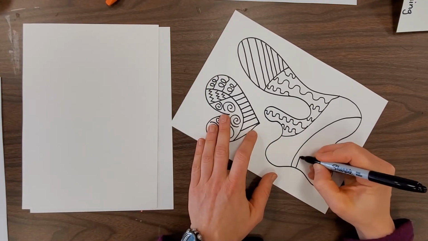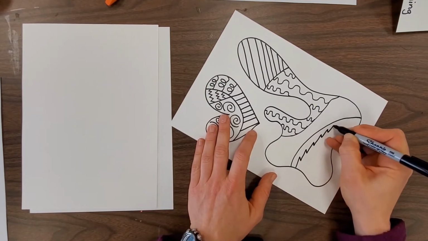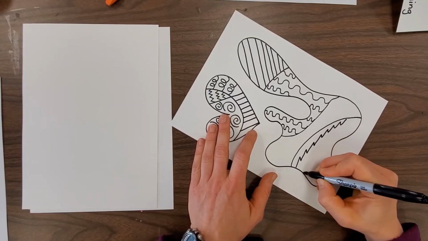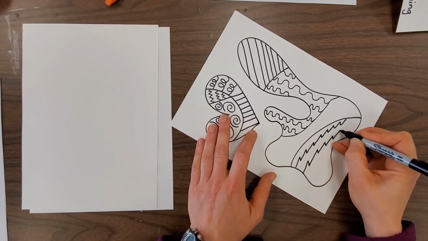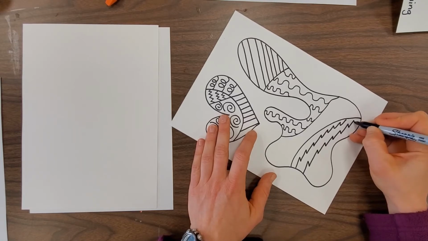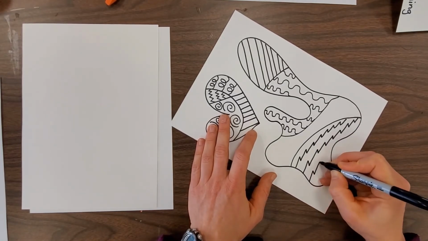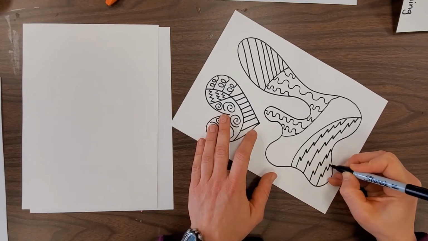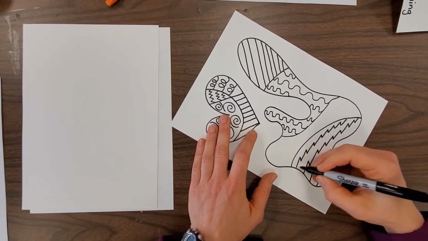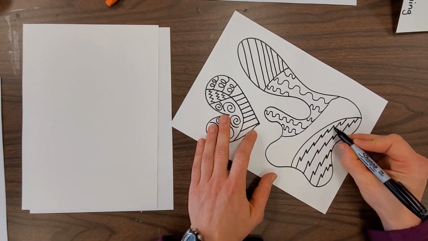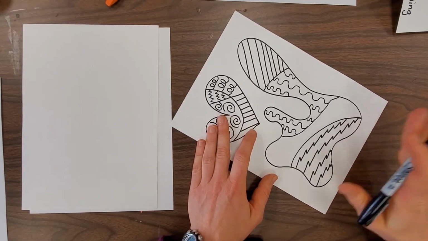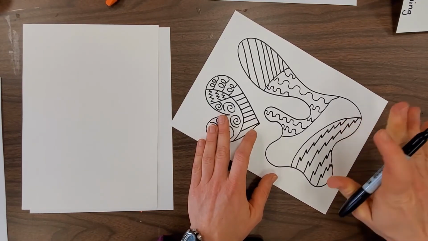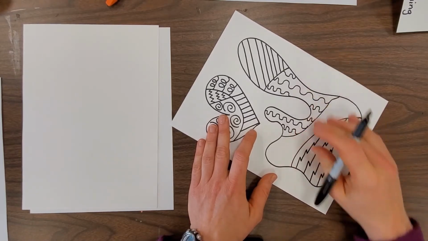Now let me think, what other line patterns can I make? Ooh, I know, I'll do a lightning bolt line. This is another one of those lines that I have to kind of slow down and think about, because I know the lightning bolt has a sharp point, and if I go too fast, look at that. You see how I got a little curve there? When I see that, I know I've got to slow down.